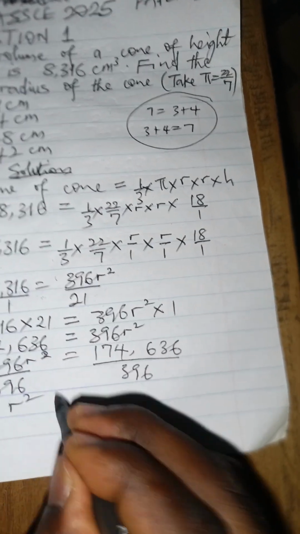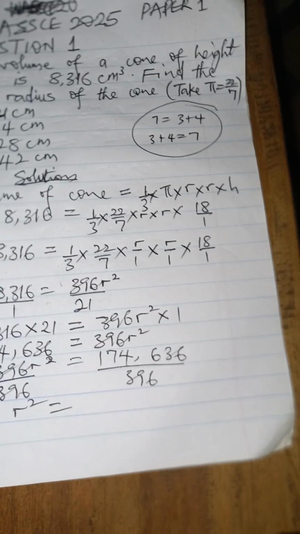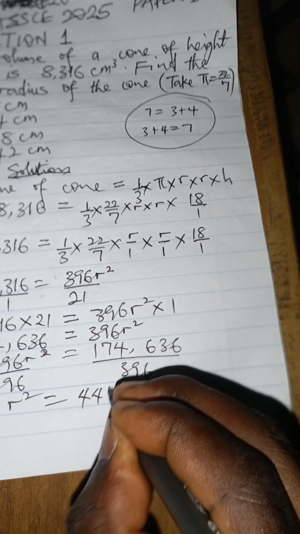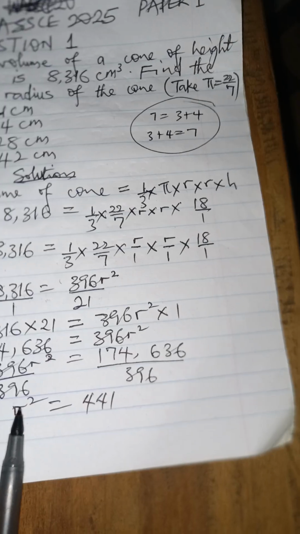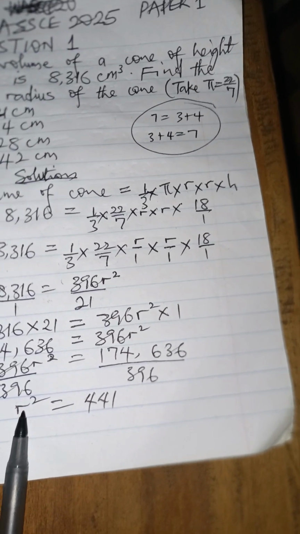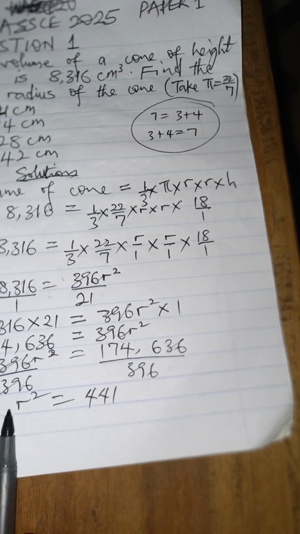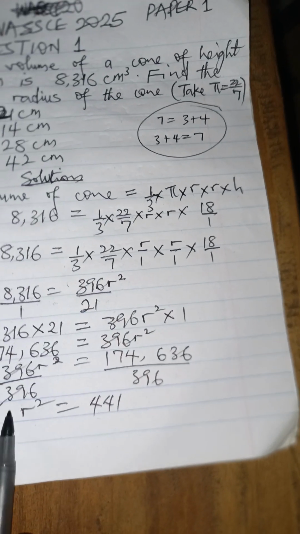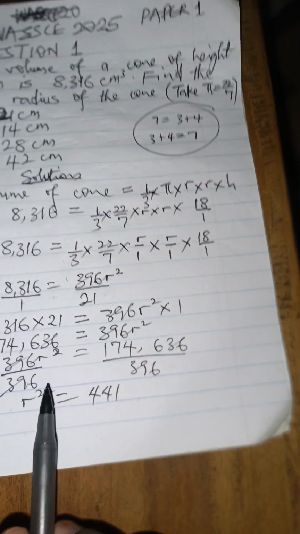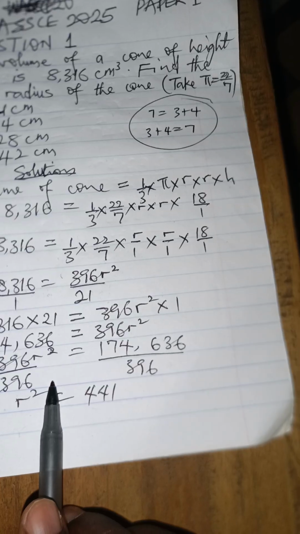So we are left with r squared is equal to 174,636 divided by 396, which will give us 441. At this point, if r squared is equal to 441, what do I do to r squared to kill this square? I use square root. You say take the square root of both sides. Remember that if I take the square root of r squared, I will be left with r. I'm not actually looking for the value of r squared. I'm looking for the value of r.